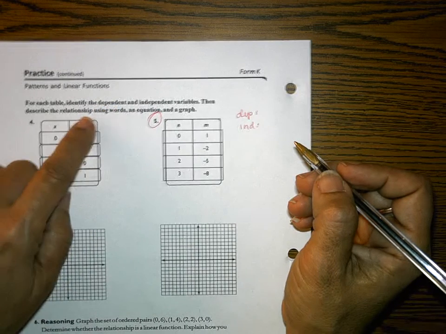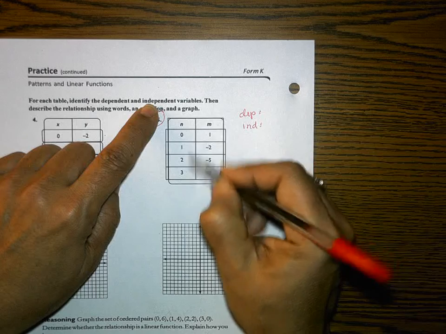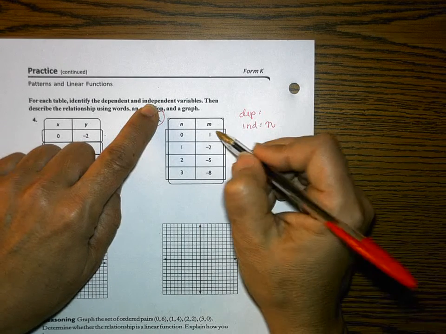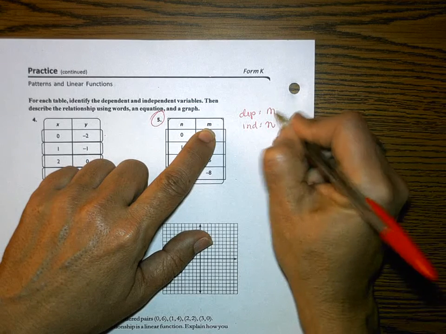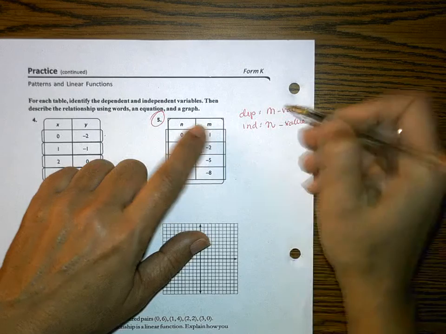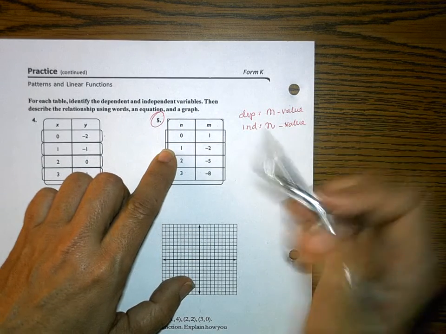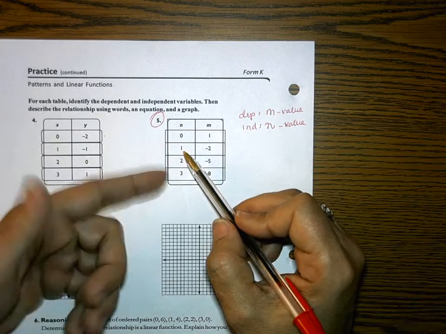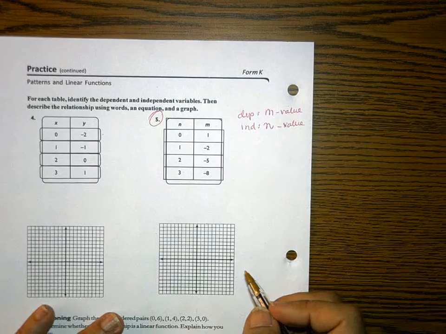The independent variable is your x value. And it looks like in the x value here we have an n, and in our y value here we have the m. The m value depends on what we're going to do to the n value. So I'm going to do something to the n, some rule, some operation, and then I'm going to get the m value.